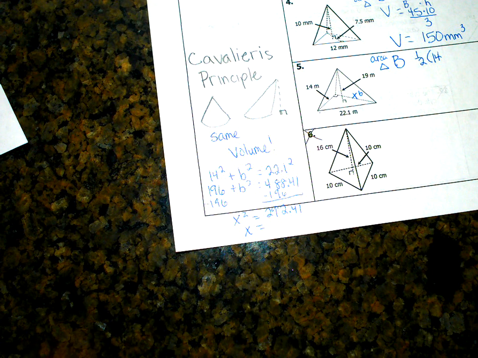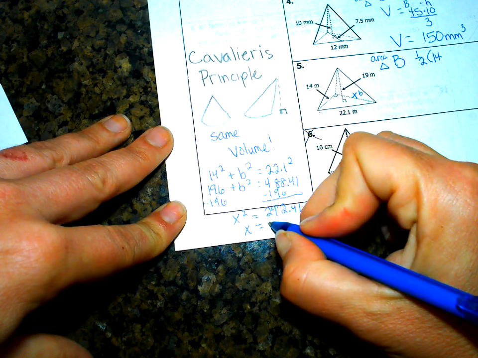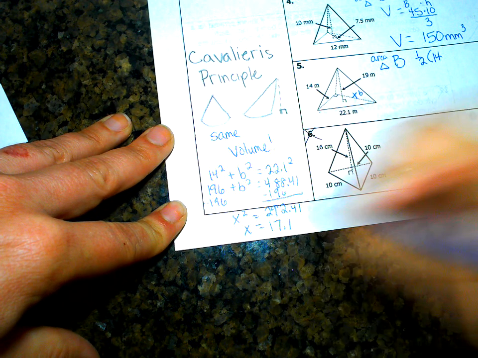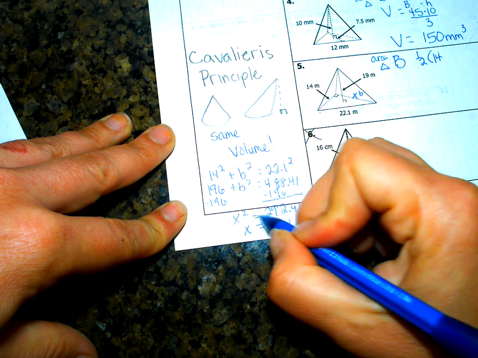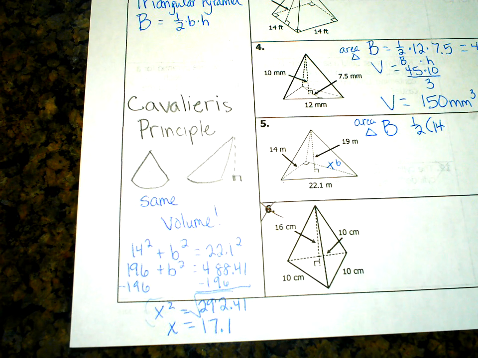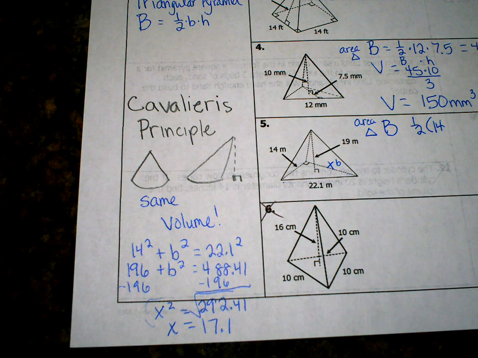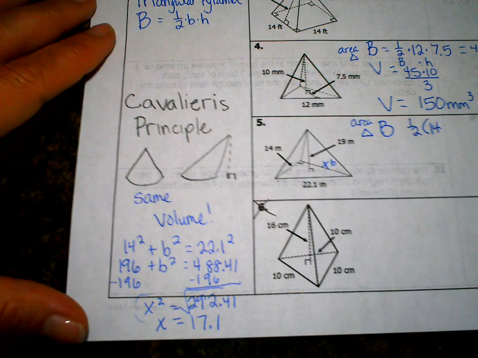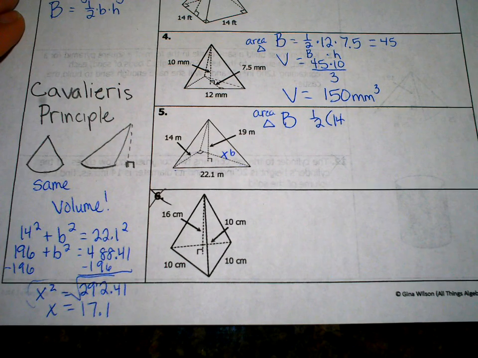My height. Square root both sides. Right? Let me get that. There we go. In case you need to see that a little better. Okay. So let's leave that in view on my screen.